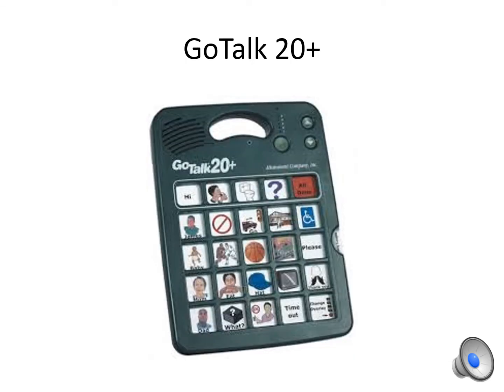Here's an example of a light tech or low tech device, the GoTalk 20. It has 20 spaces on it. It has a row across the top for pictures that we want to remain the same. Now this GoTalk requires that we stick a sheet of paper with pictures on it into the slot on the side. And on this one, we can have a number of different picture sets.